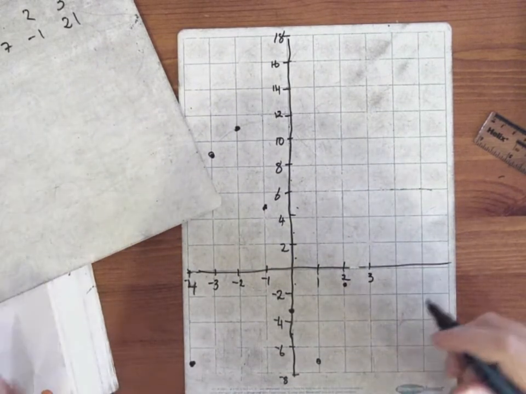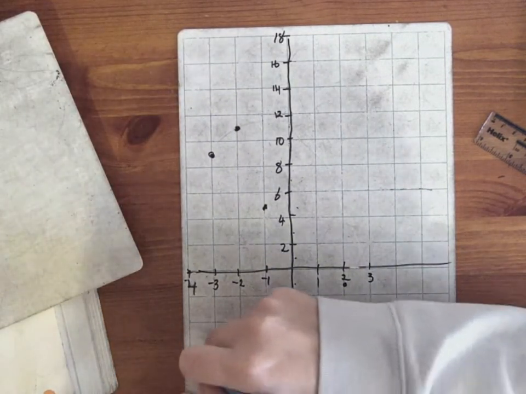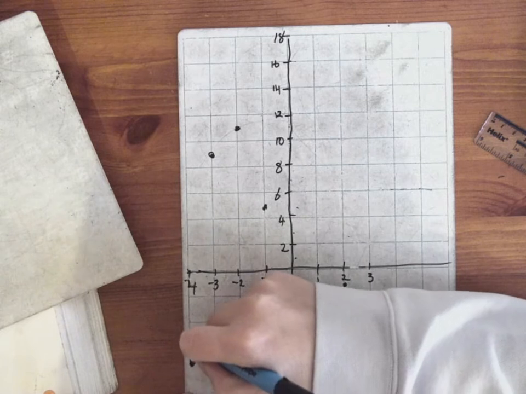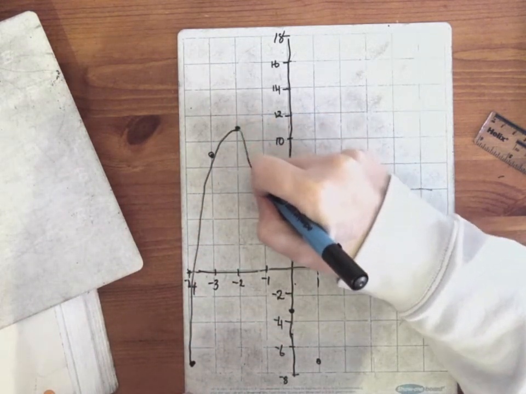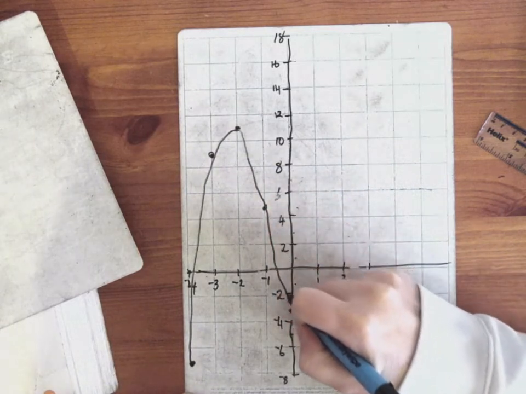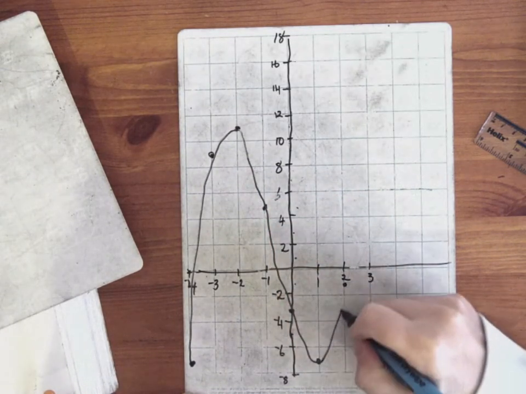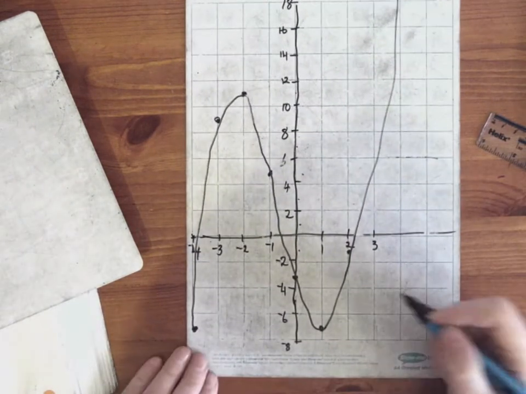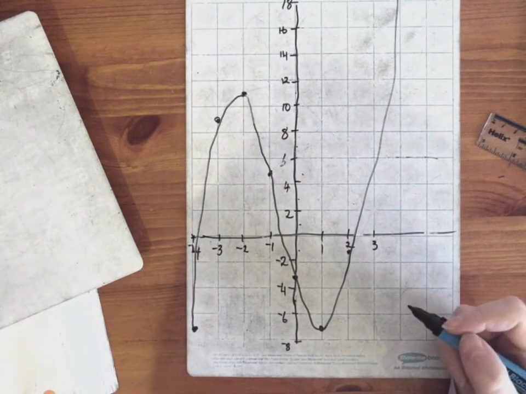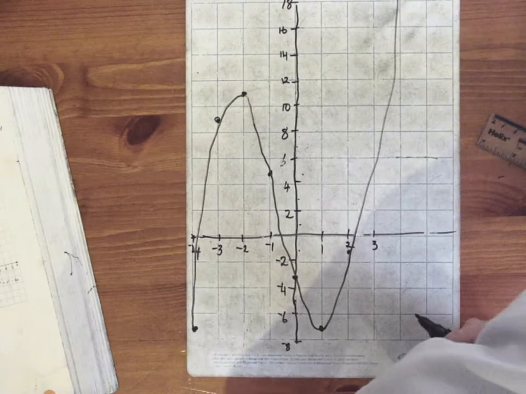So then you graph. You're starting low, finishing high, because x cubed is positive, and it goes way off up there somewhere. So there's your graph. Then you need to answer the questions on your graph.